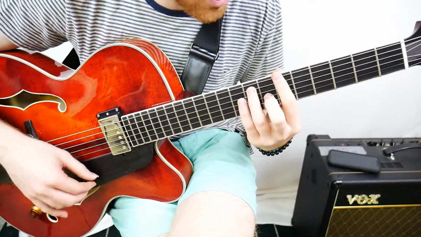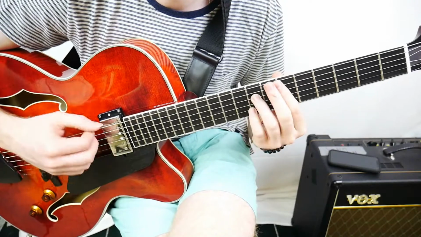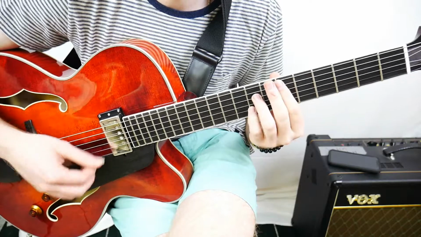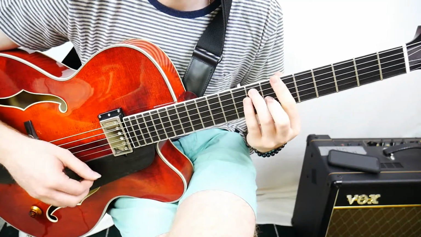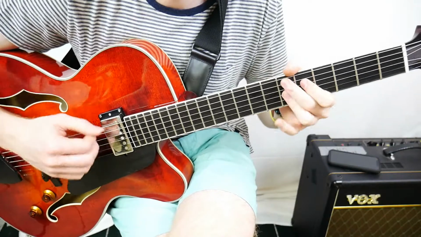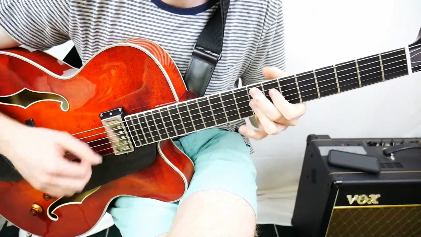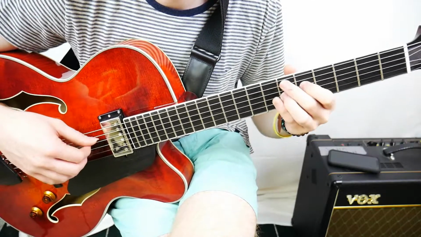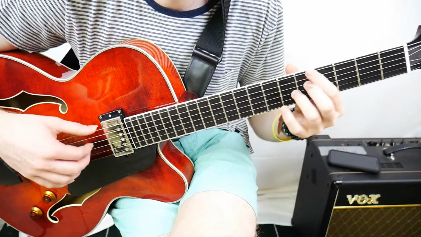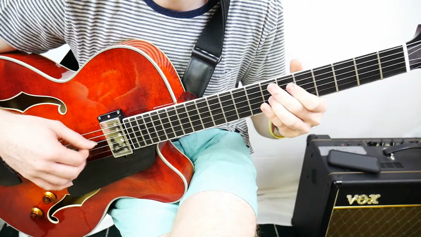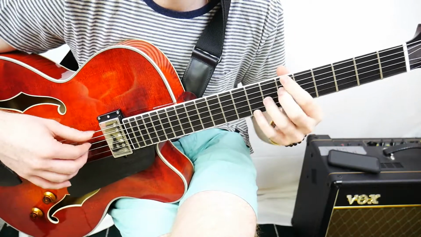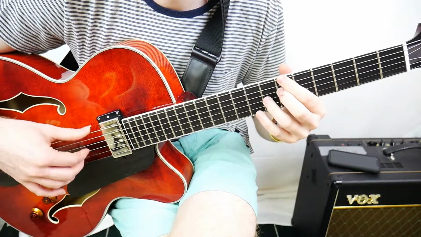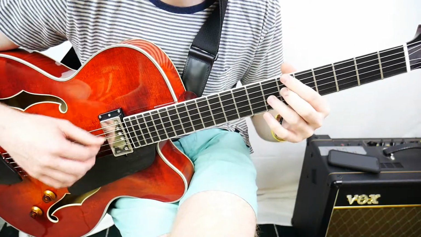So instead of playing these big chunky chords, I can just play these little chords. And that makes a lot more sense when it comes to comping.